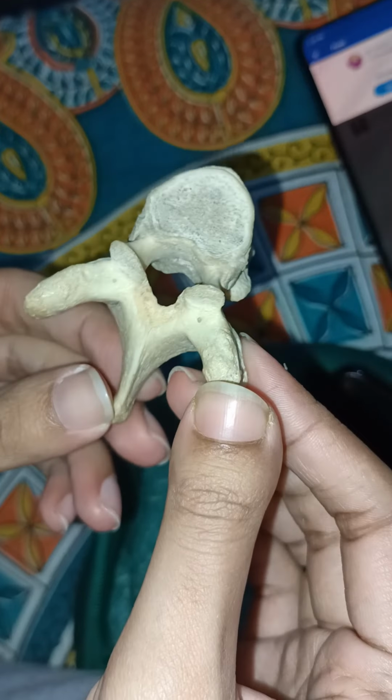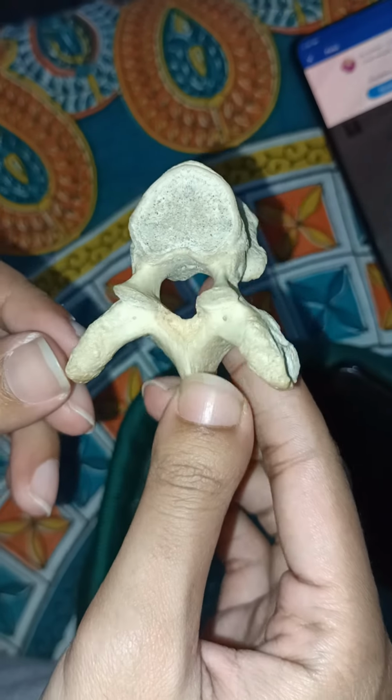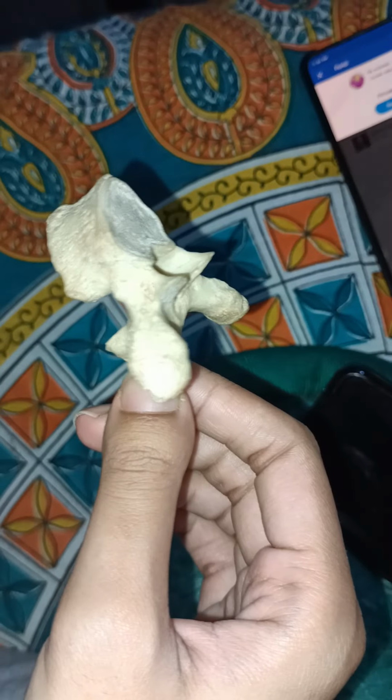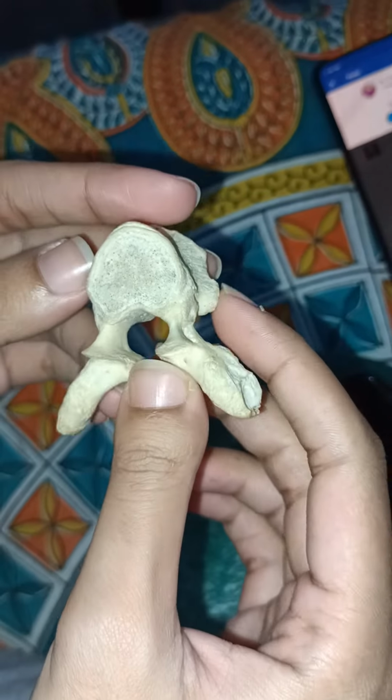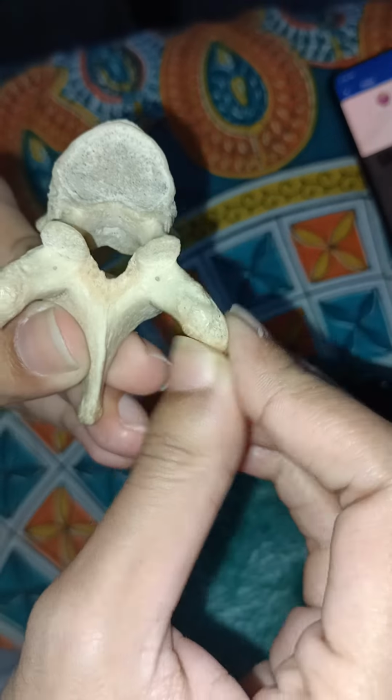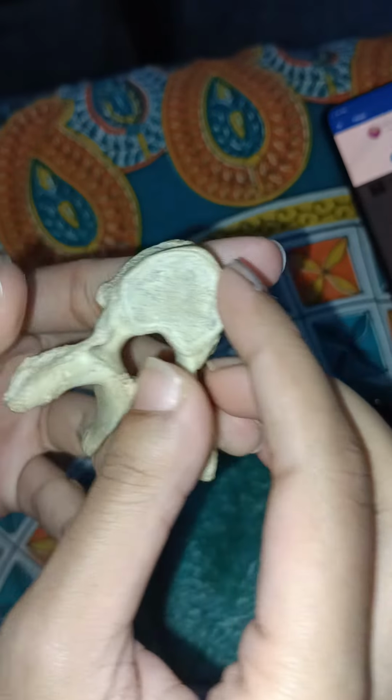Typical thoracic vertebra. The second to 8th are the typical thoracic vertebrae, and 1, 9, 10, 11, 12 are atypical. Now, a typical thoracic vertebra has a body, transverse process, spinous process, and lamina. Now the body is heart shaped.